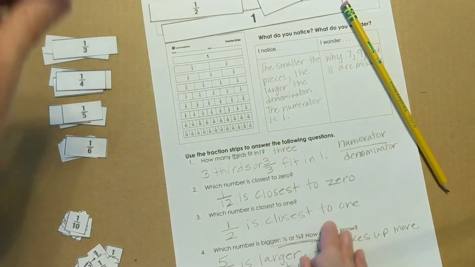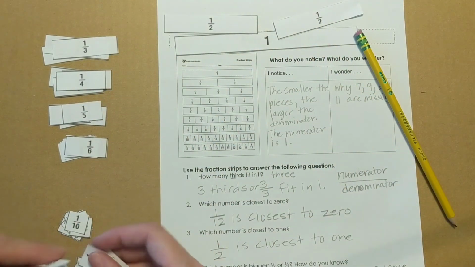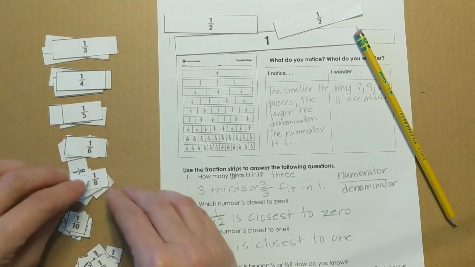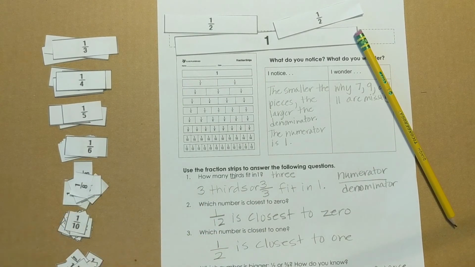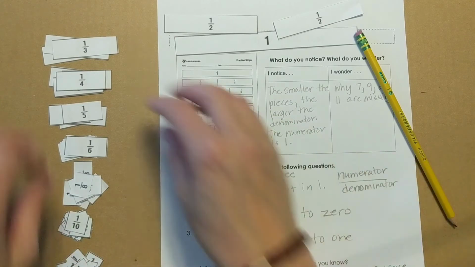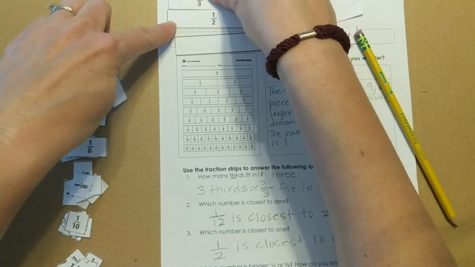I would like you to compare using all these other fraction strips and see how many thirds, if there are thirds that equal 1/2, if there are fourths that equal 1/2, if there are fifths that equal 1/2, how many sixths would equal 1/2, and how many tenths and twelfths would equal 1/2. Maybe they don't work. Maybe you go to put it on there and you realize, oh, this doesn't fit.